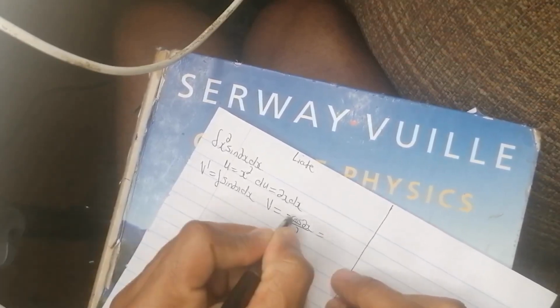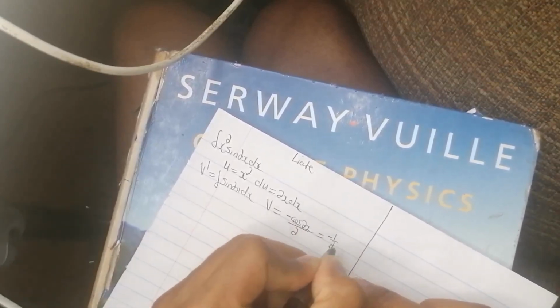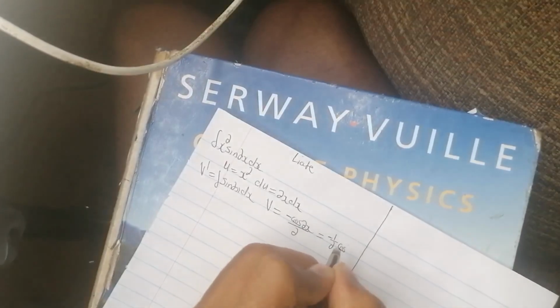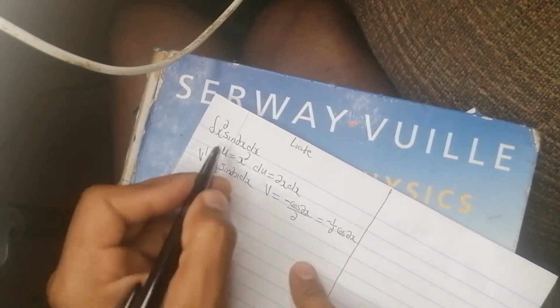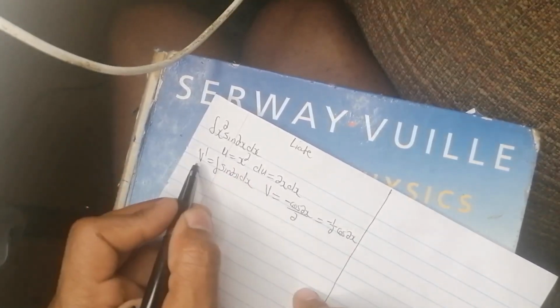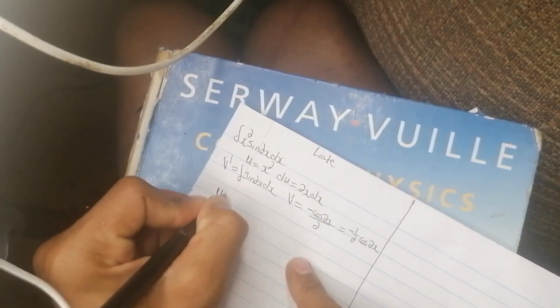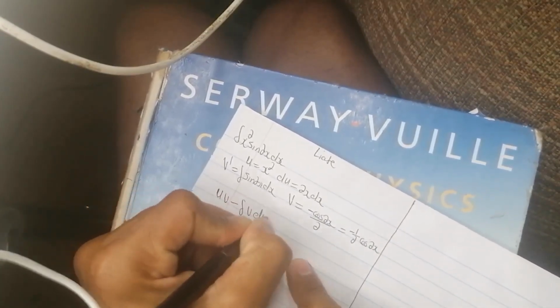So this is the same as negative 1/2 cos 2x. I will assume that you have the basics in algebra as well. So we have u, du, v, and v prime, so we can use the integration by parts formula, uv minus the integral of v du.